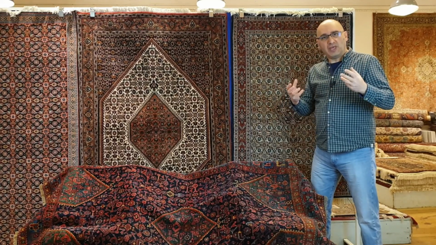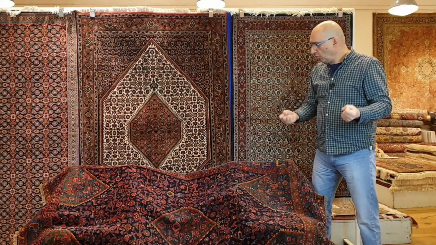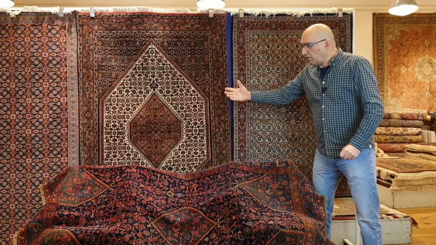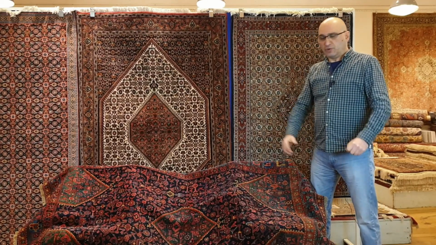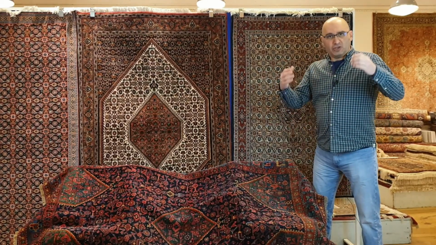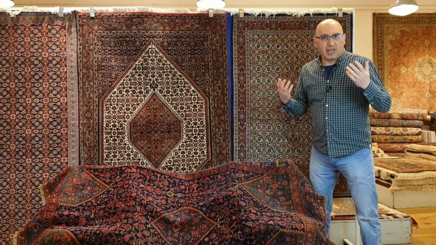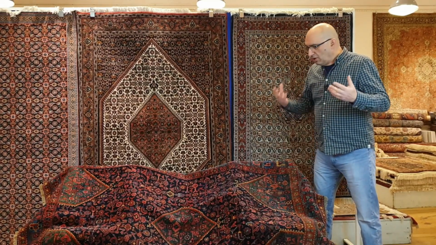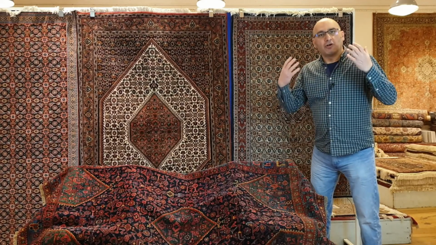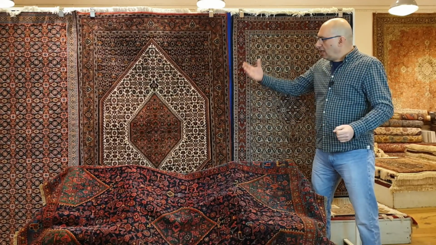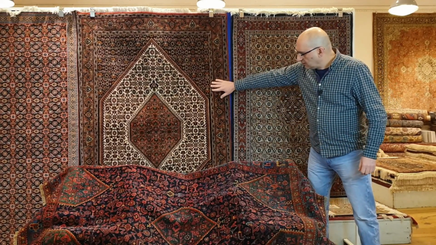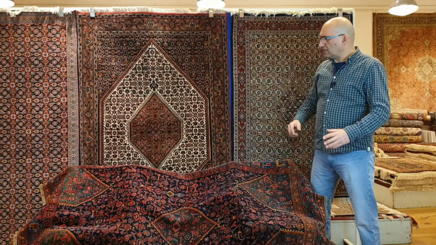And one of the things that the Kurdish people are known for are the Bidjar rugs. When you look at a Bidjar rug, you are basically looking at what I call Kurdish culture. And not just like we see in the center here, where we have the antique piece.